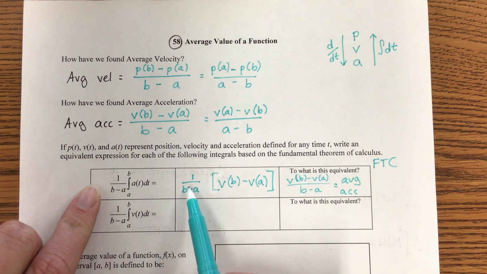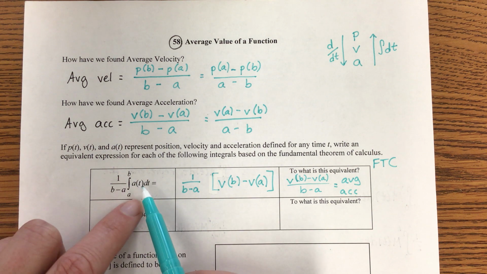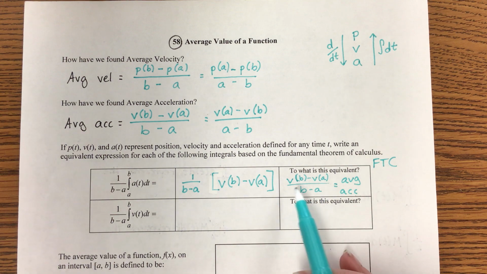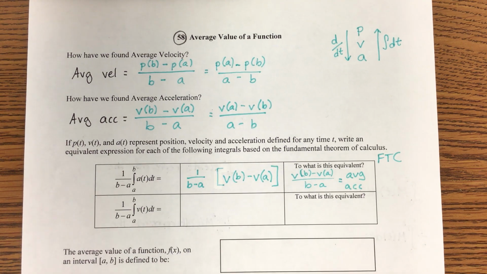I rewrite my b minus a, and then I figure out using the fundamental theorem of calculus what function I'm going to need and subtract, plugging in b and a. And then from that, I'm like, oh yeah, that's the slope of velocity. It's acceleration. So I literally go through this process every single time because I think memorizing formulas isn't that useful. Use the stuff you already know and then build upon it.